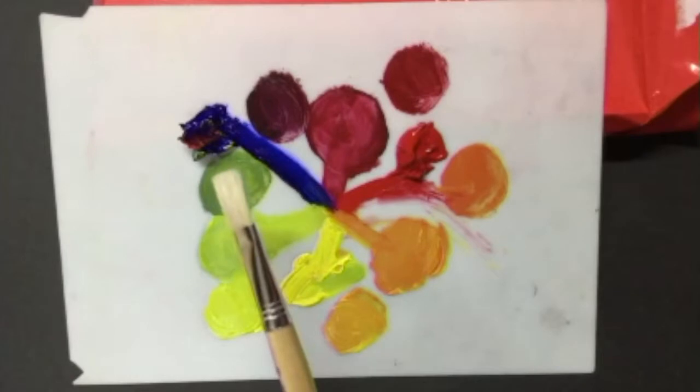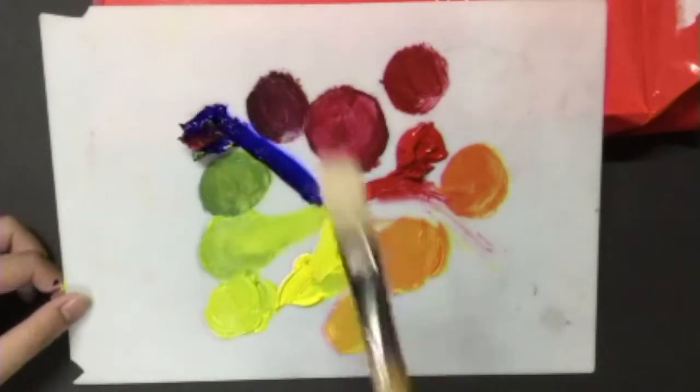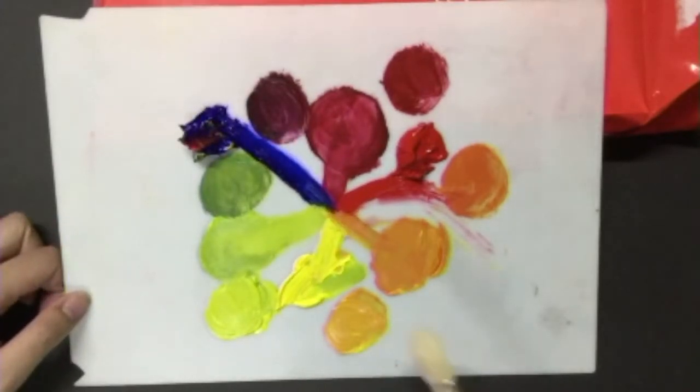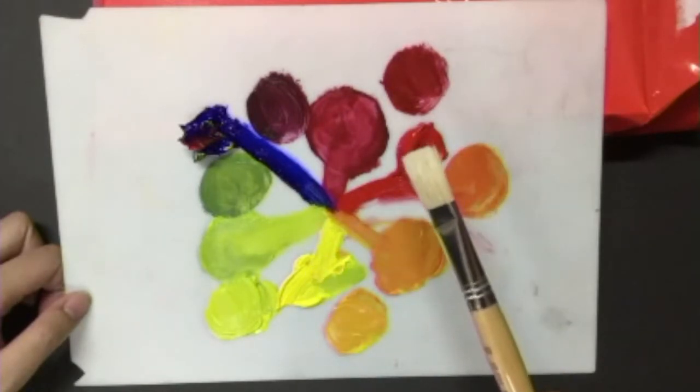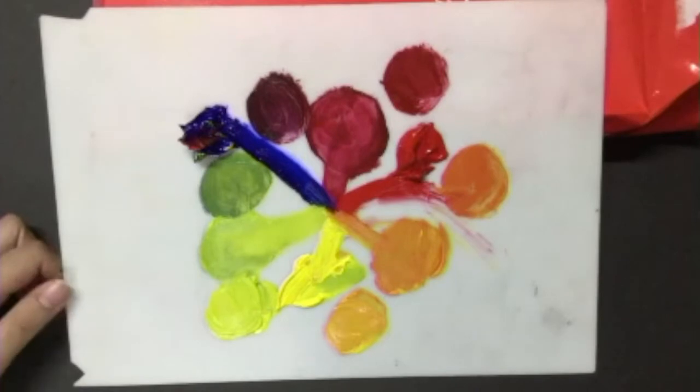Complementary colors are the colors that are opposite each other on the color wheel. There are three pairs of complementary colors: purple and yellow, red and green, blue and orange.